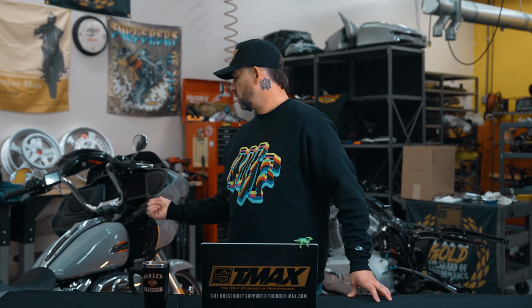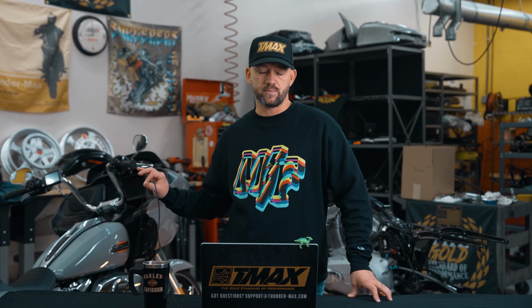But with this data, we will be able to help you out and let you know whether or not you need to send your ECM in to us to get repaired, or if you need to further investigate your motorcycle and find out why it is doing the things that it is doing. So what I'm gonna do is I've got our 2024 Road Glide here. I've got our data cable hooked to my laptop and to the ECM, and I'm gonna walk you through these steps on how to properly collect a data collection and send that in to us so we can review it.